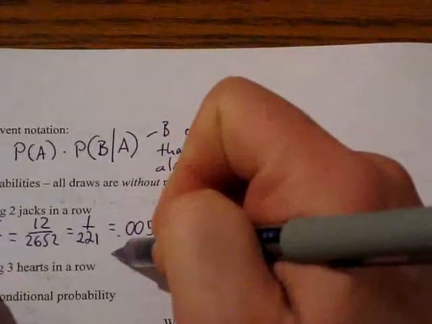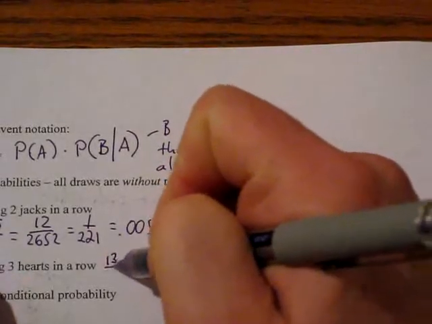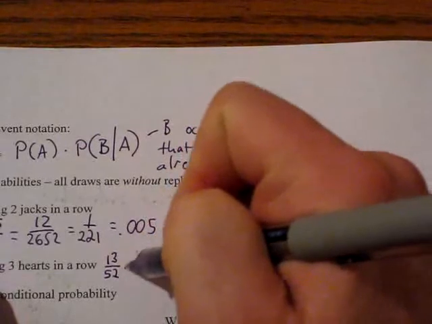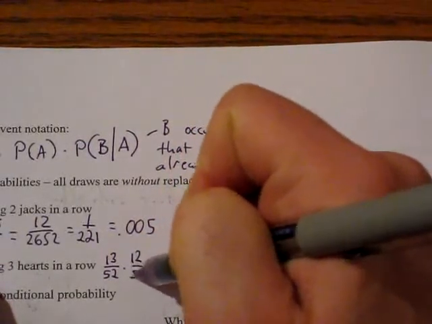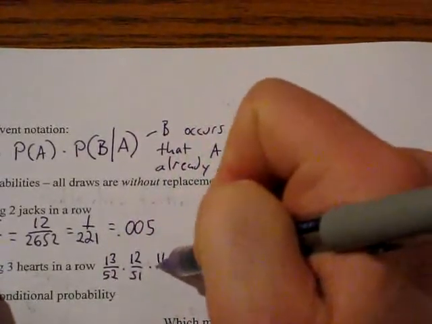All right. Getting 3 hearts in a row. This is going to be a little easier here because now you have more choices. There are 13 hearts out of 52, 12 hearts out of 51, and finally 11 hearts out of 50.